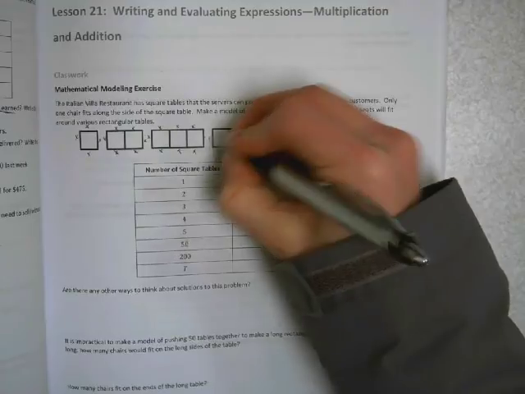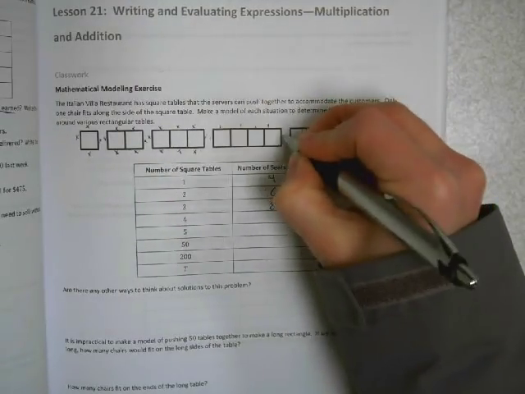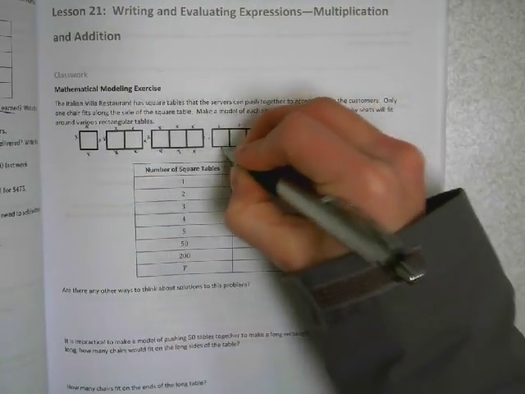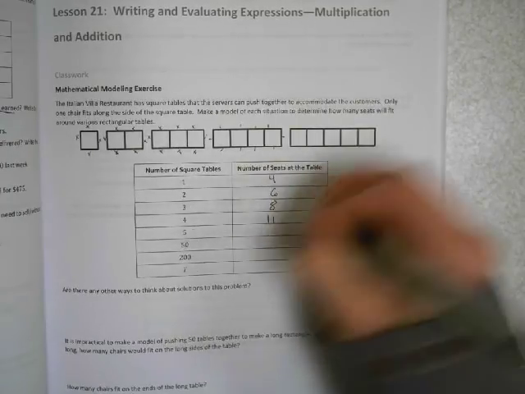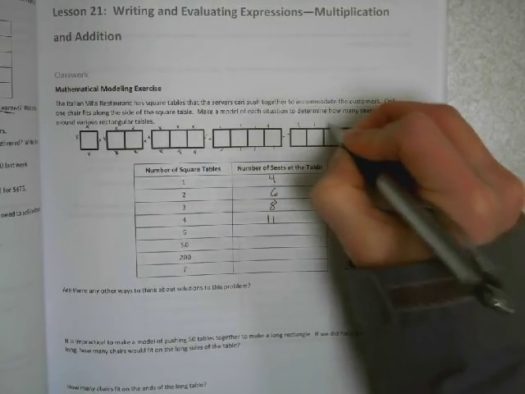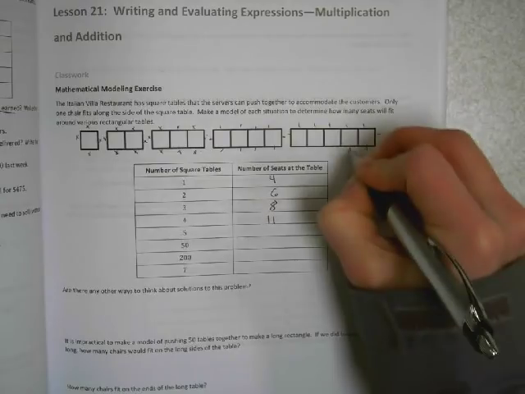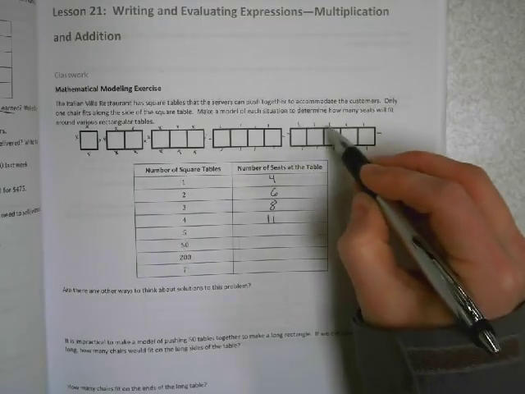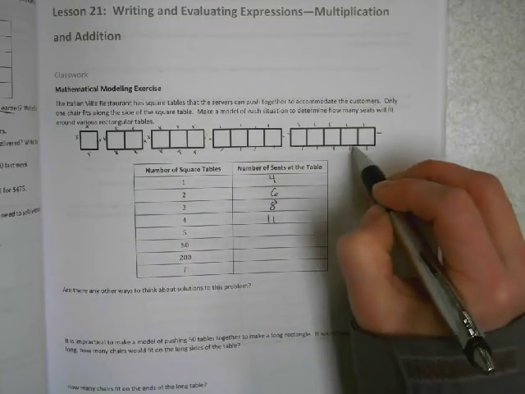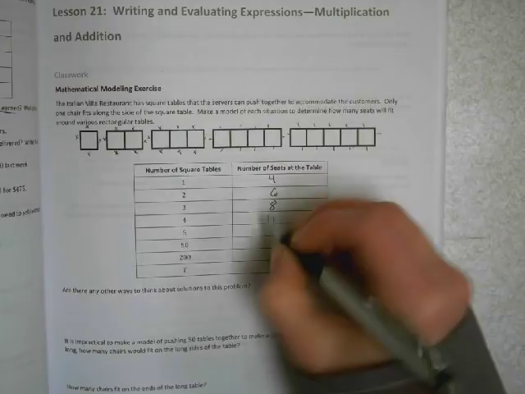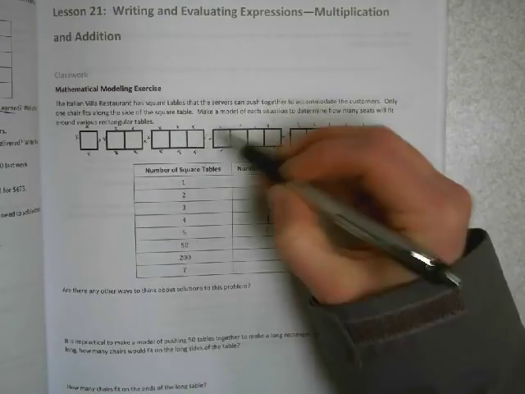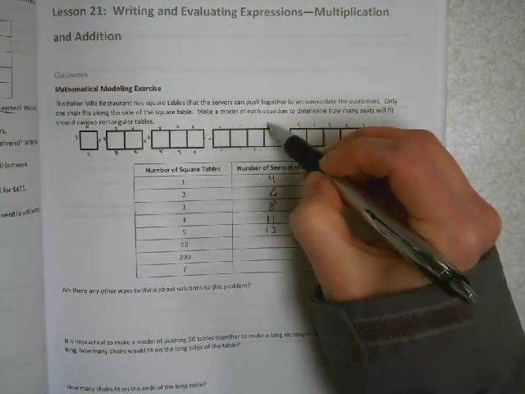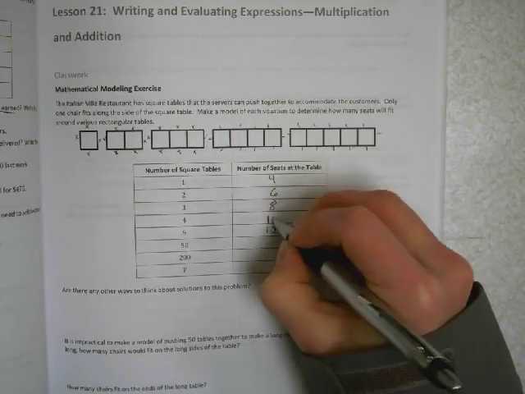And then we have 11, and then 12. Is that right? Let me recount: 1, 2, 3, 4, 5, 6, 7, 8, 9, 10. I did that wrong. There we go.